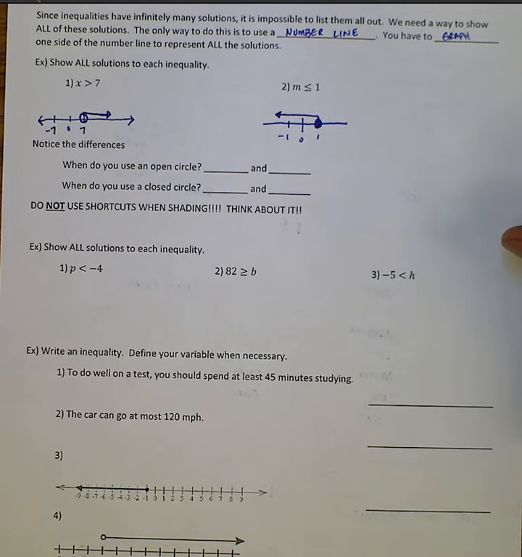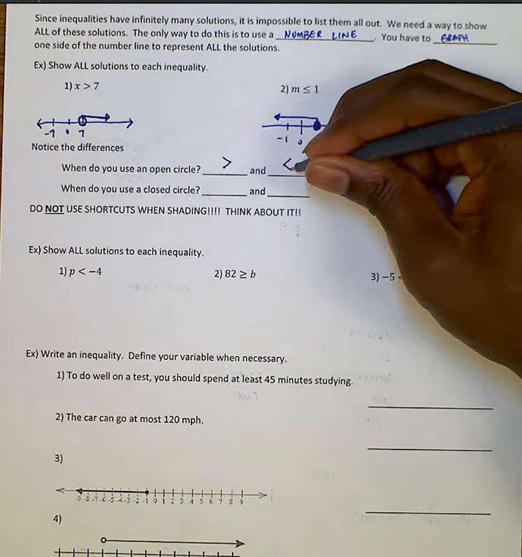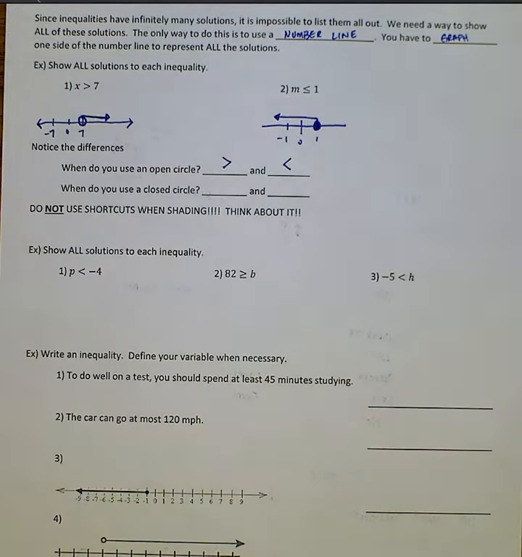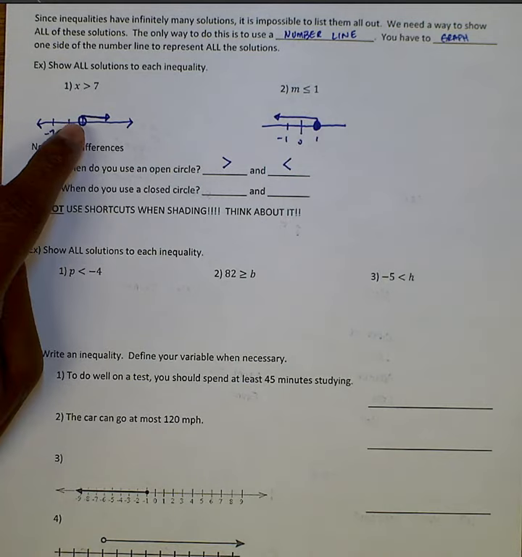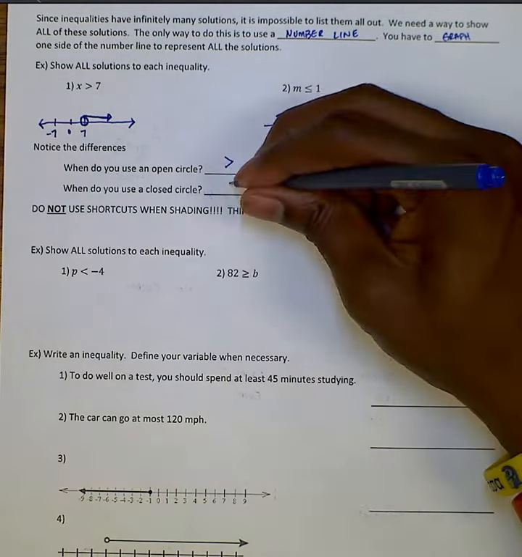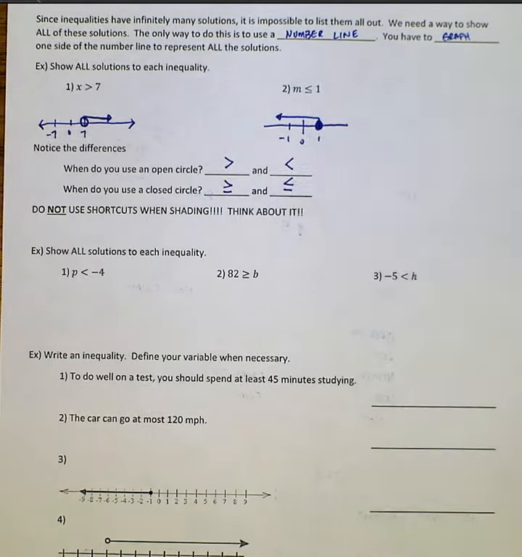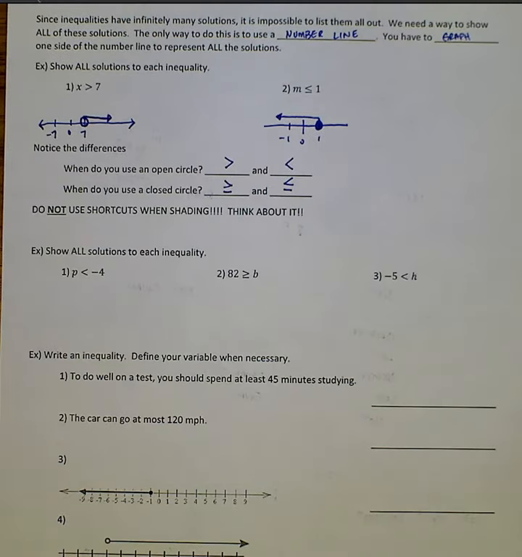When do you see an open circle? You will see an open circle if you have greater than or less than. That open circle indicates that this is the border, but the number I'm circling is not part of the solution. I want to get as close to 7 as possible without actually including 7, so I include an open circle to symbolize that 7 is not included. You'll see a closed circle when it's greater than or equal to or less than or equal to. That just says, hey, you can include this. This is a part of our answer.